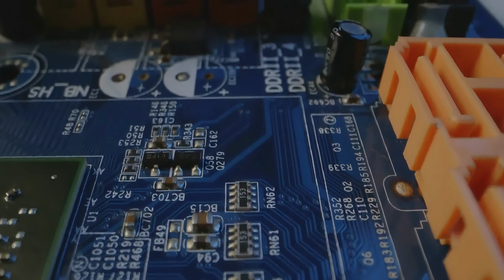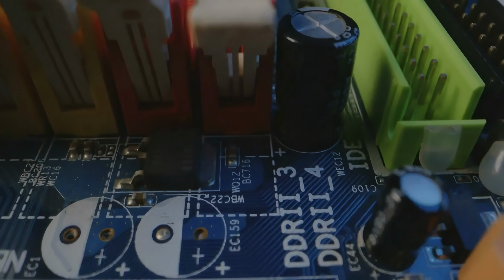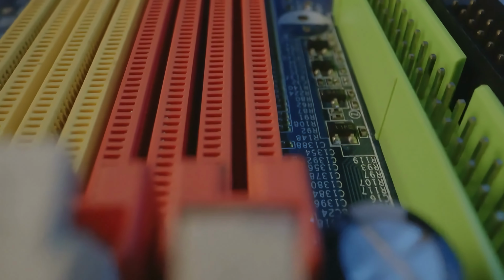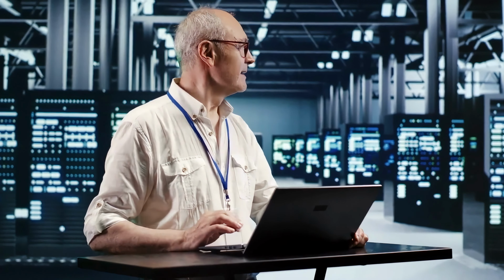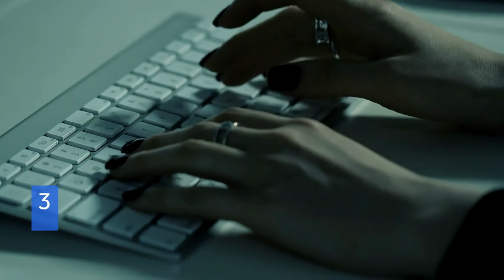Let's start with a simple truth that will change how you look at technology forever. Every electronic device around you, whether it's a laptop, a smartphone, or even that smart refrigerator in your kitchen, is essentially a computer. They all run operating systems, they all have programs installed, and most importantly, they all have vulnerabilities that need to be understood and protected.